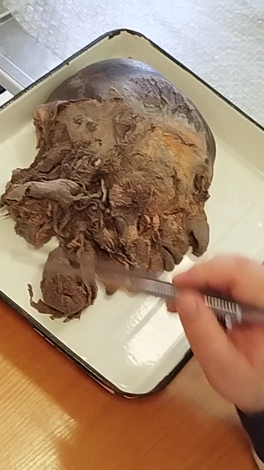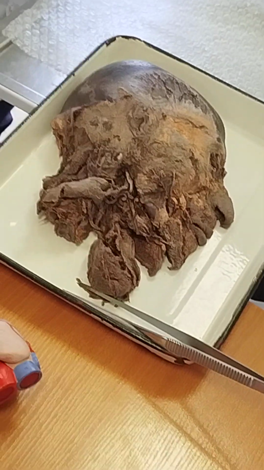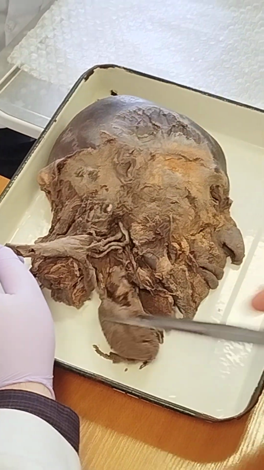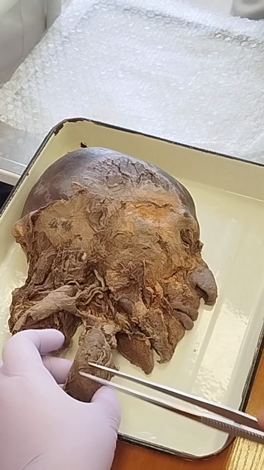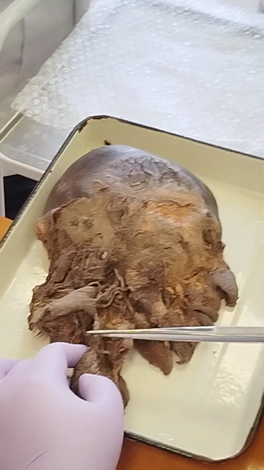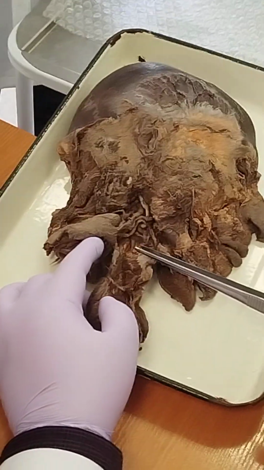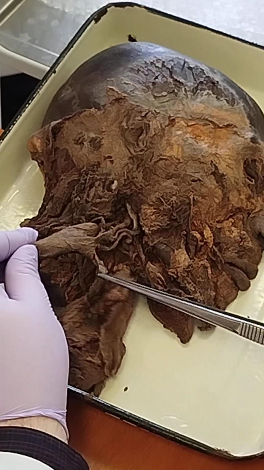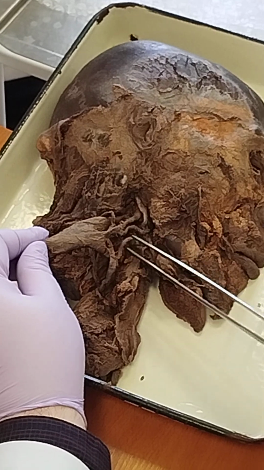From the external carotid arteries, first is, okay, that is the larynx, that is the thyroid gland, and this is the superior thyroid artery, arteria thyroidea superior, and it also gives arteria laryngea superior. That is the first artery, first branch. Then arteria lingualis, the lingual artery.